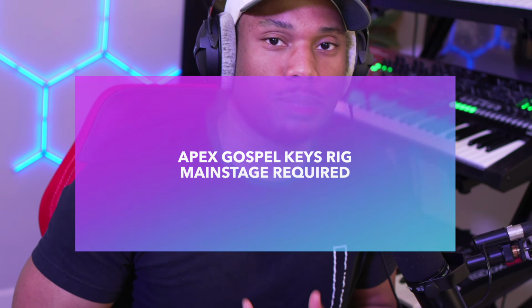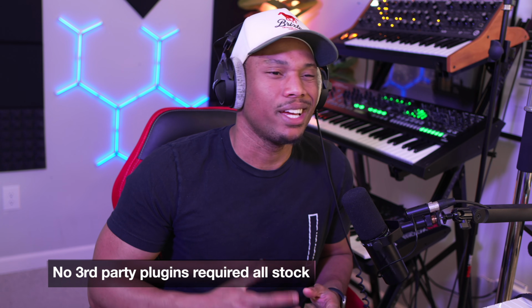It's called Apex Gospel Keys Rig. It's special because you're not gonna find these sounds anywhere else, kinda. Yeah, we sampled the Roland MKS-20 EP2 directly from the rack. Yeah, we have that red keyboard that you guys love, that I love. We have it inside of the MainStage template, but the way we're blending our sounds, the way we're mixing our sounds together, you're not gonna find that anywhere else because it's my personal take on what software should sound like. Let's check it out.